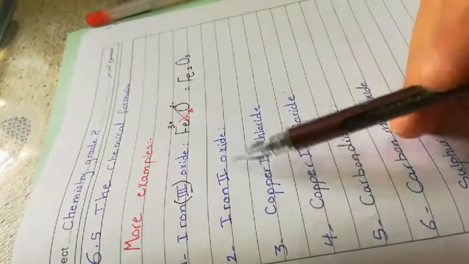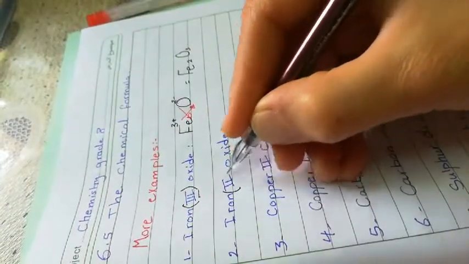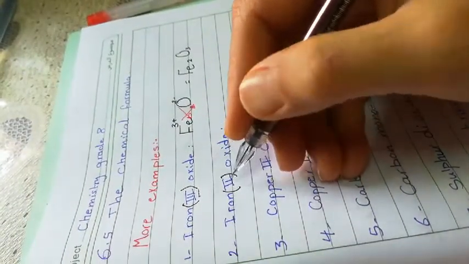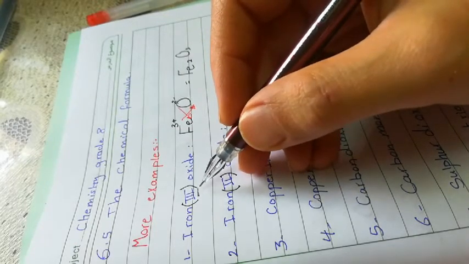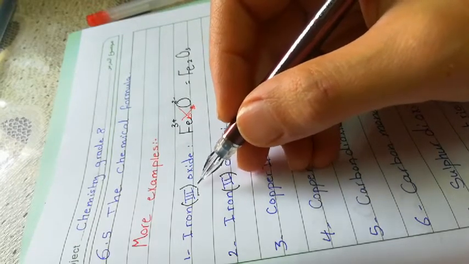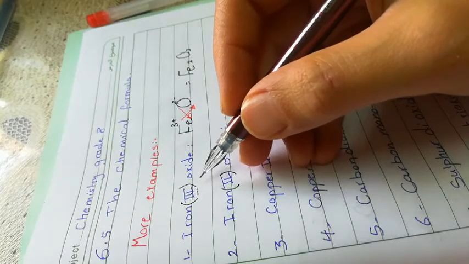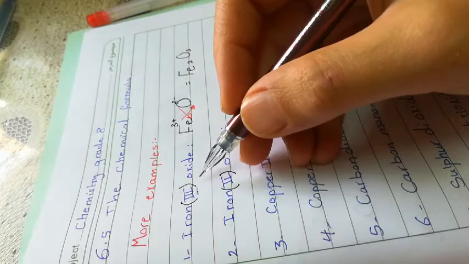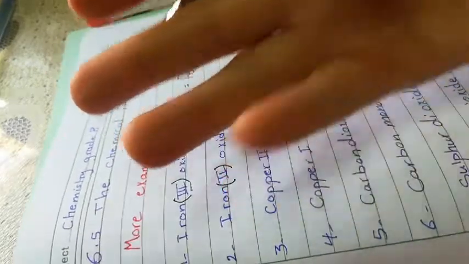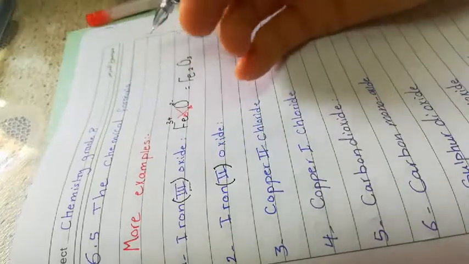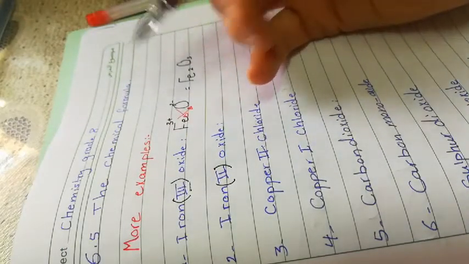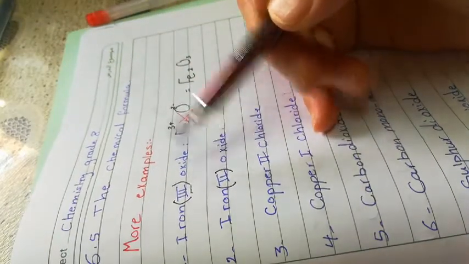Example number 2. Iron 2 oxide. Look, in this case, the valency of iron is 2. But in the first question, the valency of iron is 3. Actually, iron has 5 valences, starting from 1 and ending with 5. Iron 1, iron 2, 3, 4, 5. Again, how can I know? I must write it for you.